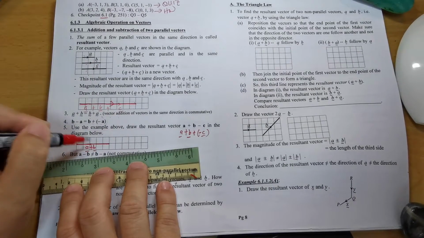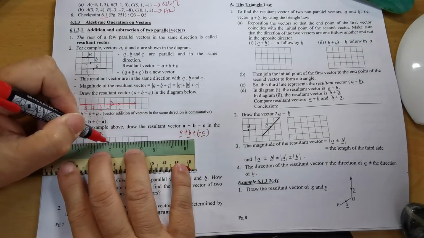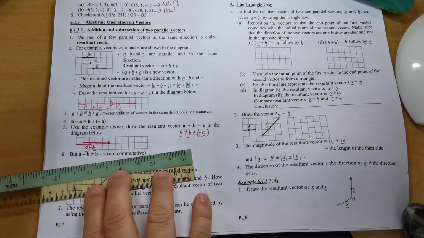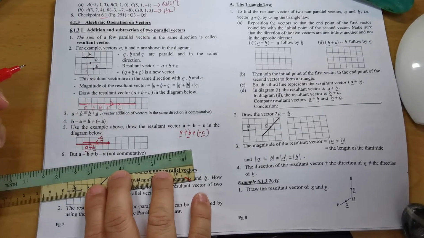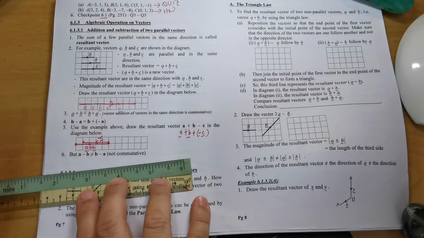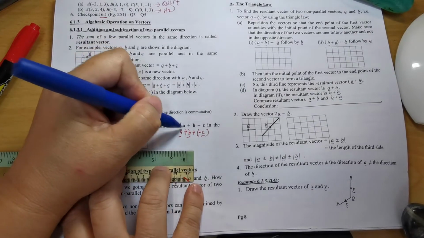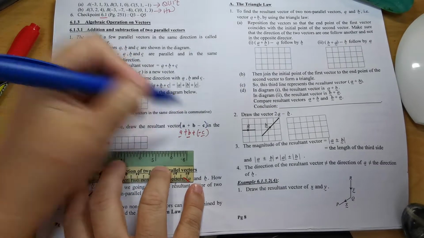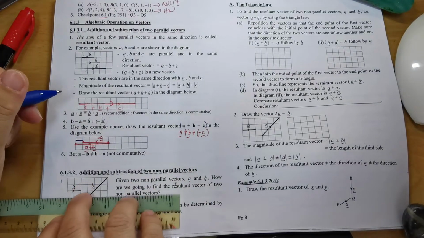So A plus B stops here, and from here we go back 4 units, because of minus C. This is negative C. The initial point is here and the end point is here. Therefore this new vector, remember, A plus B minus C is the name of a new vector, will be this one.